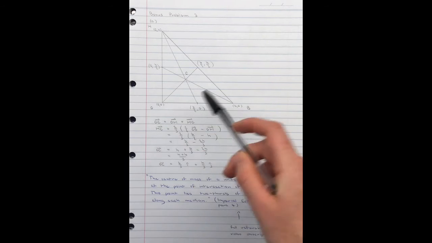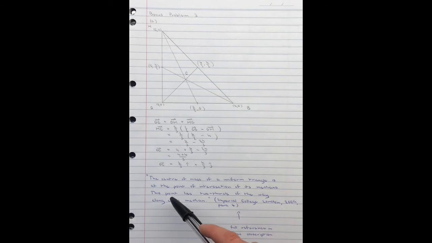It's important in finding HC to understand that not only does the center of mass lie at the point of the intersection of a triangle's medians, but this point also lies 2/3 of the way along each median.